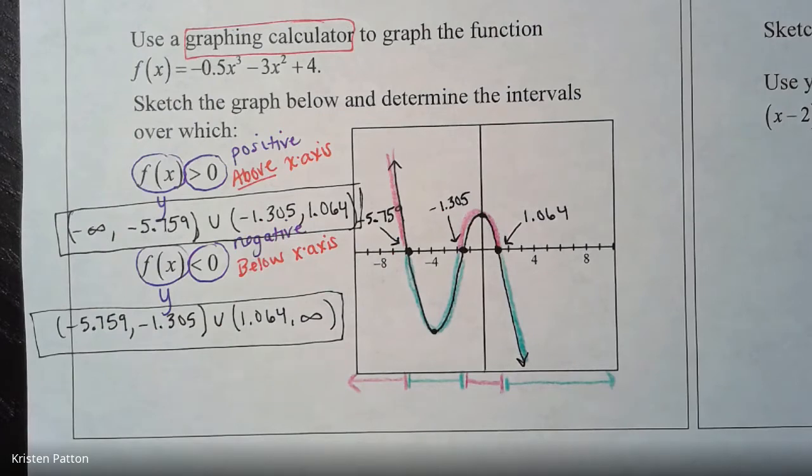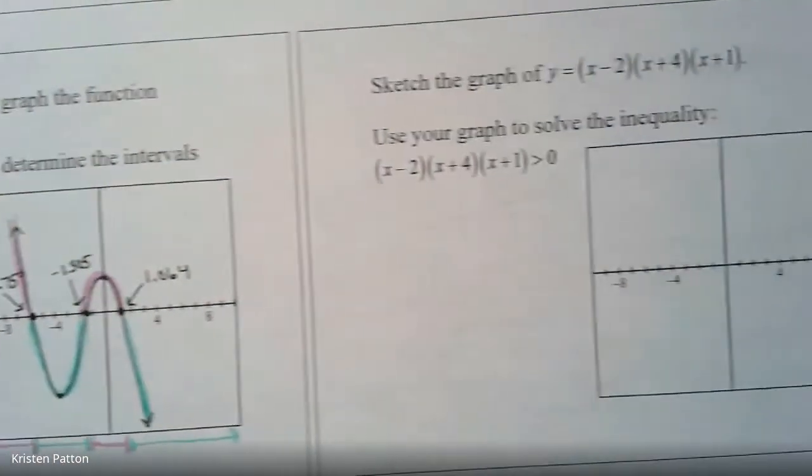How's that look for us? Okay. Go ahead and put your calculator aside because we're done with that for now. And let's take a look at the next question.